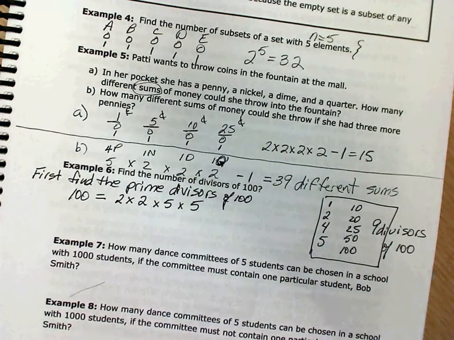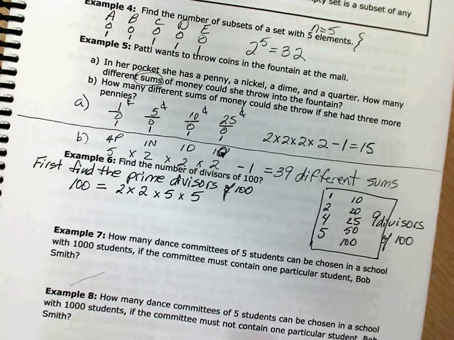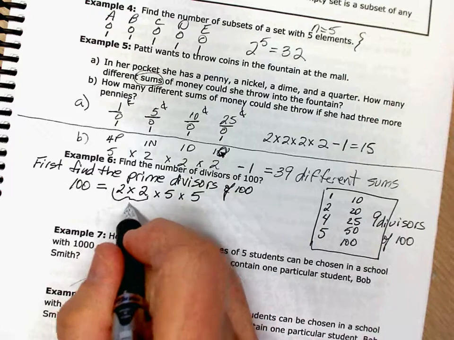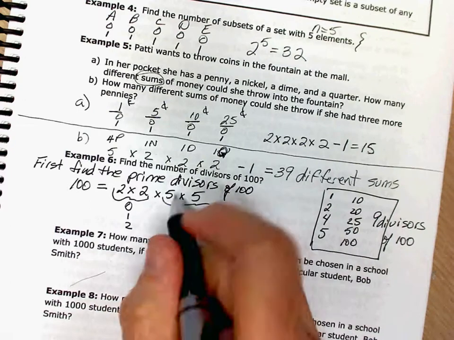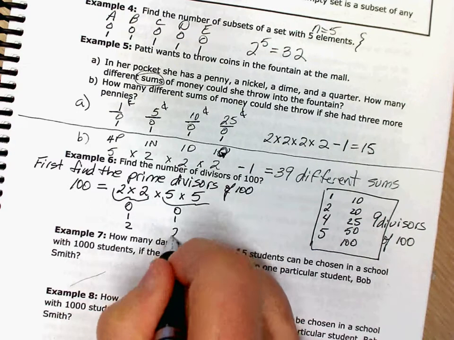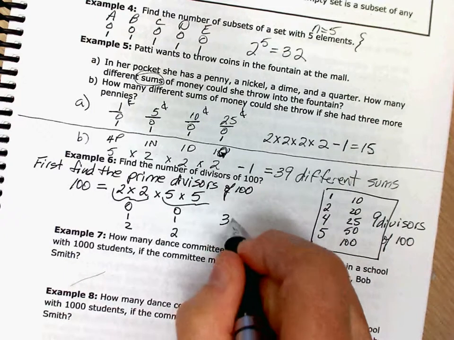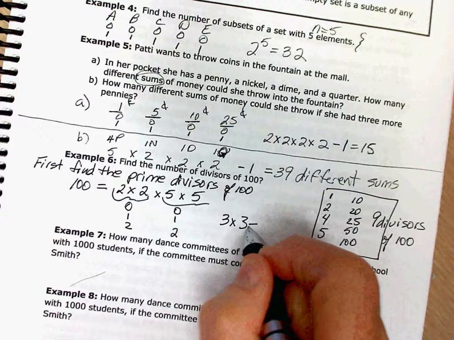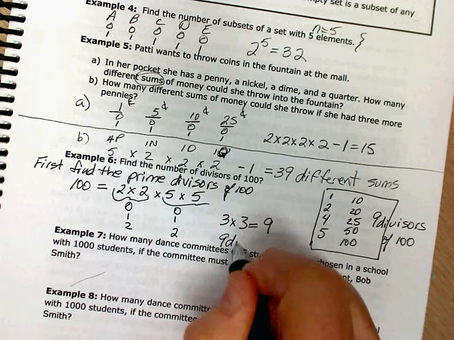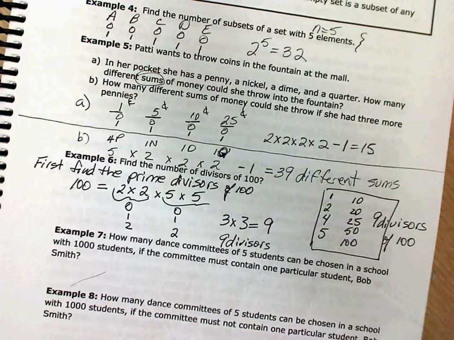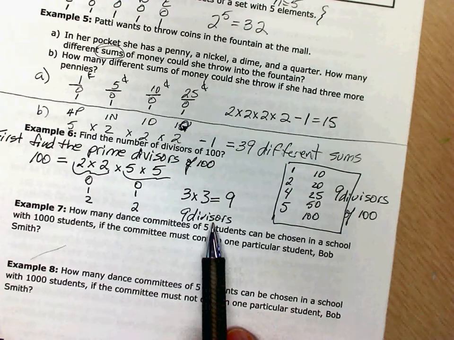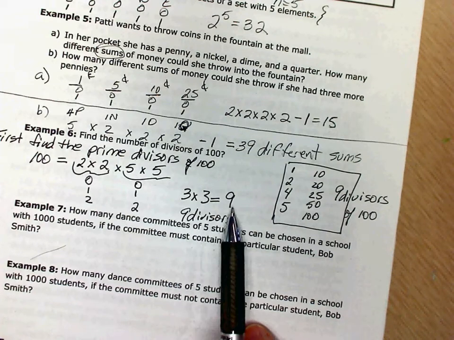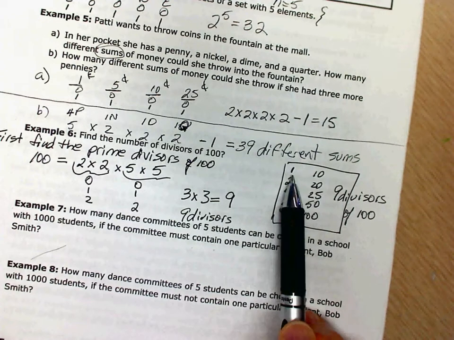Okay, so notice we could choose 0 2s, 1 2, or 2 2s. We could choose 0 5s, 1 5, or 2 5s. So we have 3 choices times 3 choices equals 9. There are 9 divisors. The thing is, if we subtracted 1, we're going to have to add 1 for the divisor of 1, right? So we don't have to worry about subtracting.